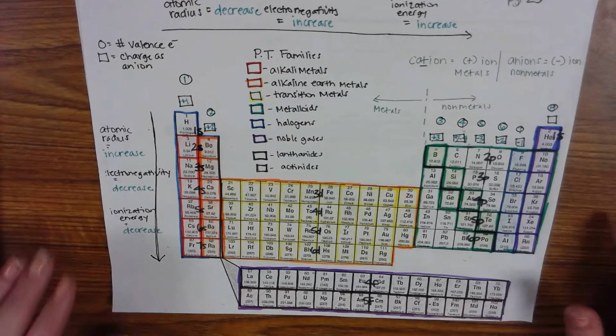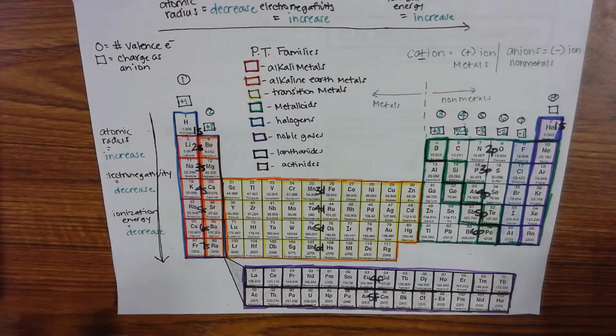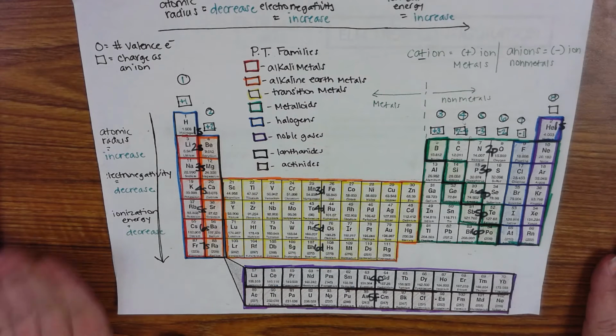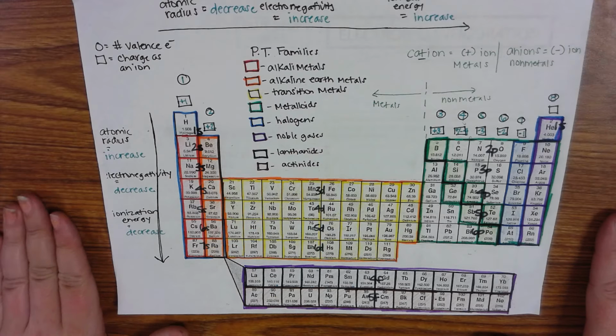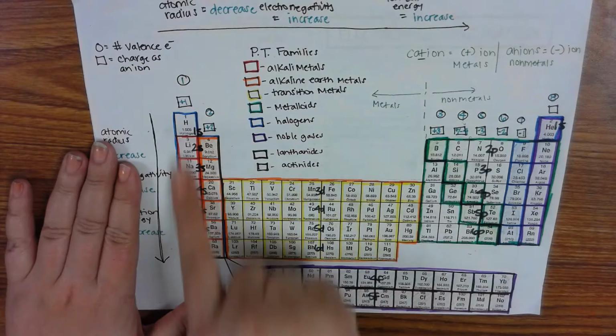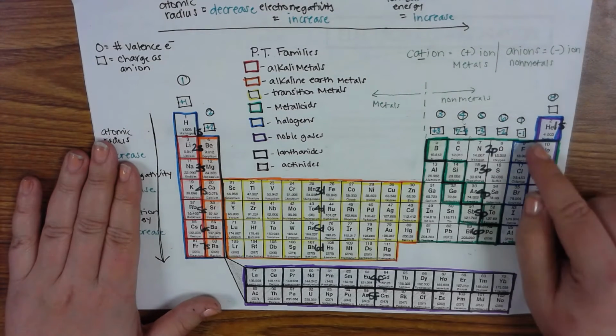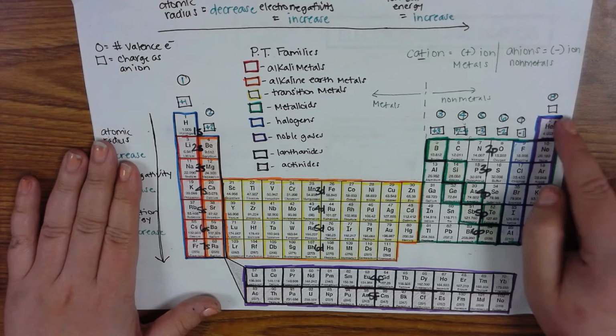One thing we've added since we've been talking about our orbital notations and electron configurations is our S blocks, our P blocks, our D blocks, and our F blocks, as well as labeling it. So your S block is made up of groups 1 and 2. That S block also includes helium over here.